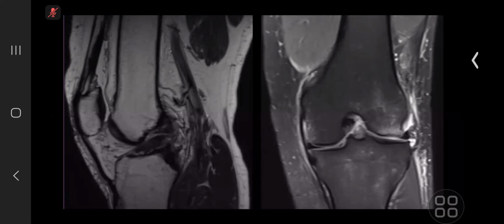Just on the second view, this is a fluid-sensitive view, and there's some bone marrow edema within the lateral femoral condyle. I would, in normal practice, scroll through the images to assess the menisci as well. And I'd also want to assess the posterior cruciate ligaments. I can see the medial collateral ligaments intact, but the lateral collateral ligaments I can't see on these images. So I'd want to know if any further sequences were obtained for this patient. No, only this much.